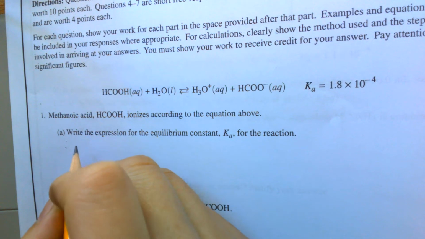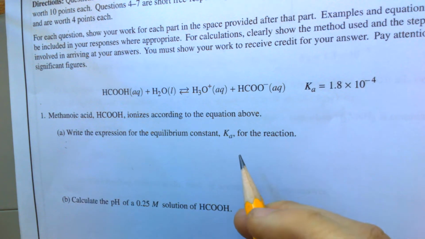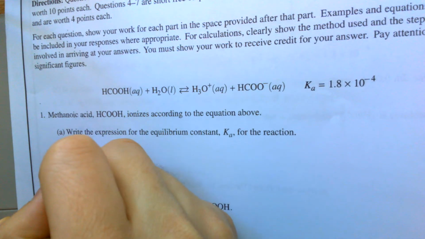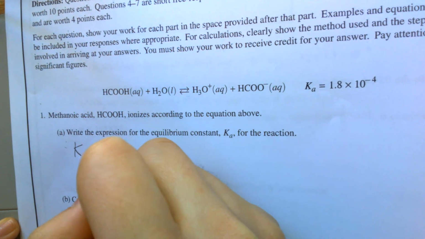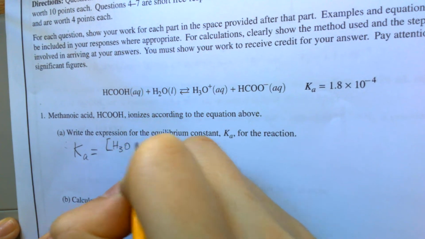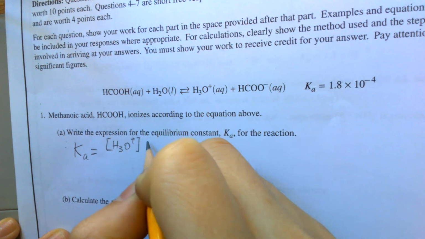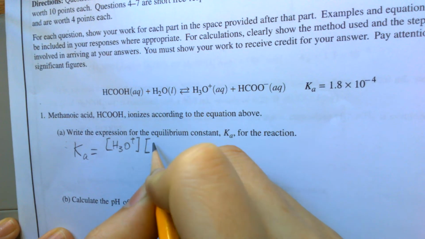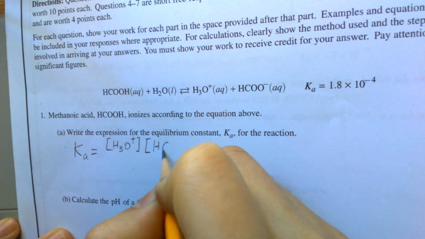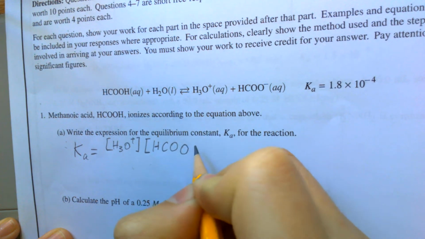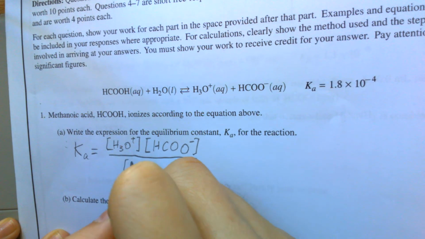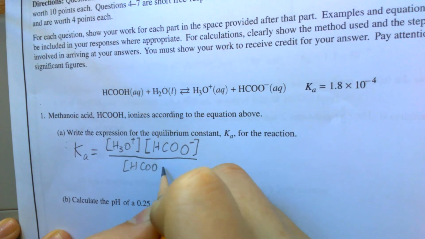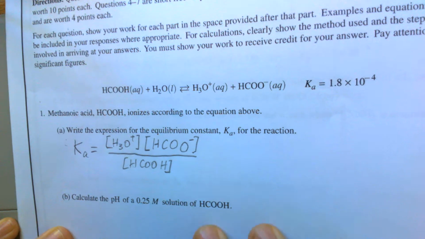So part A, we need to write the expression for the equilibrium constant Ka for the reaction. That's pretty easy, right? Ka is equal to the concentration of hydronium ions, H3O+, times the concentration of HCOO minus, divided by the concentration of HCOOH. All right, that's easy.